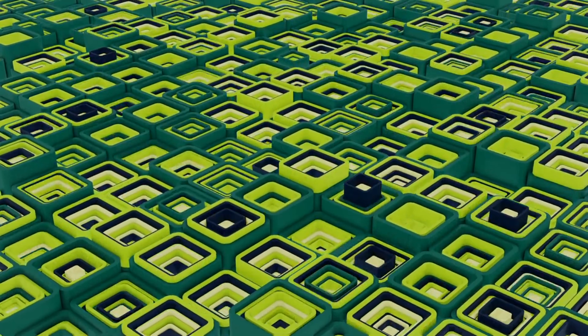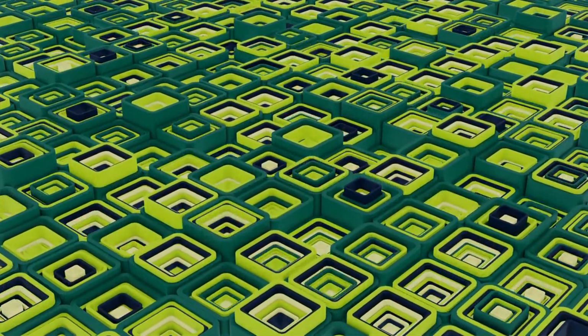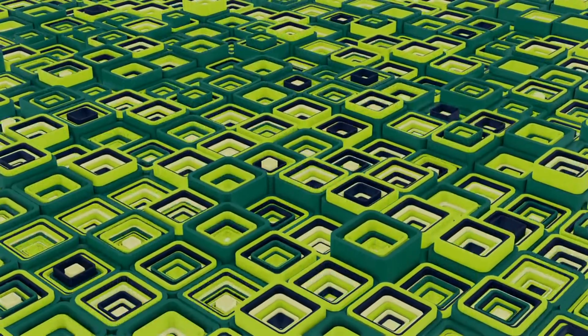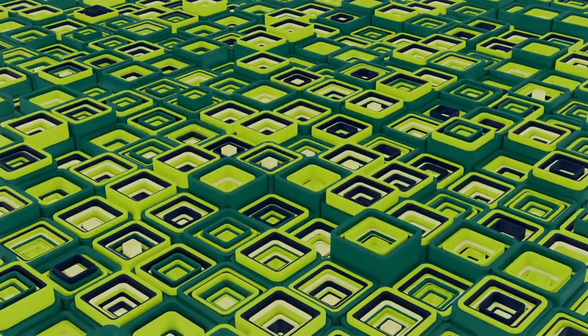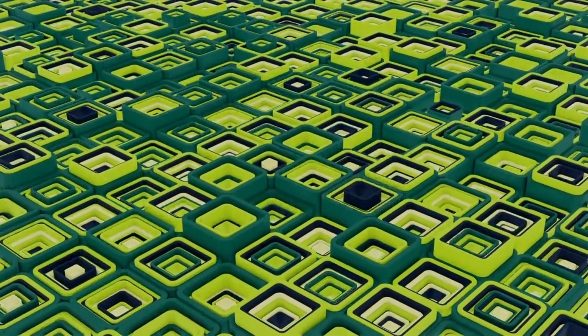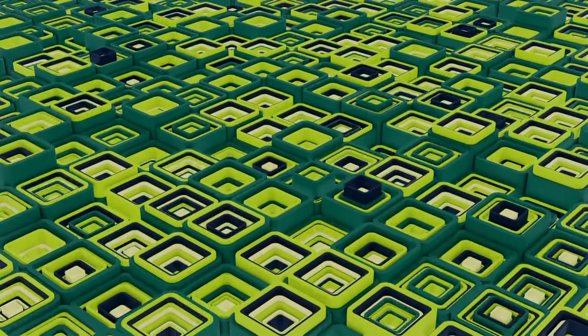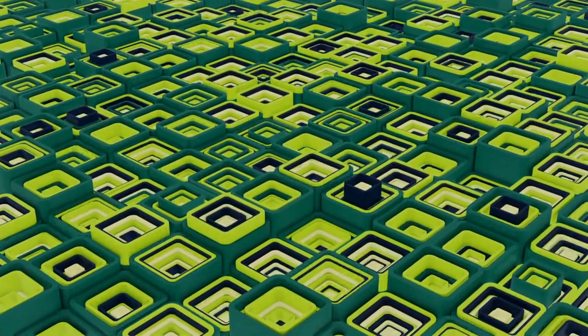Transform 2D sketches and text into stunning 3D models in minutes. Meshy AI is revolutionizing how creators generate 3D assets, and it's easier than you think. Meshy AI is a cutting-edge 3D model generator powered by artificial intelligence. It converts text prompts, images, and sketches into production-ready 3D models.